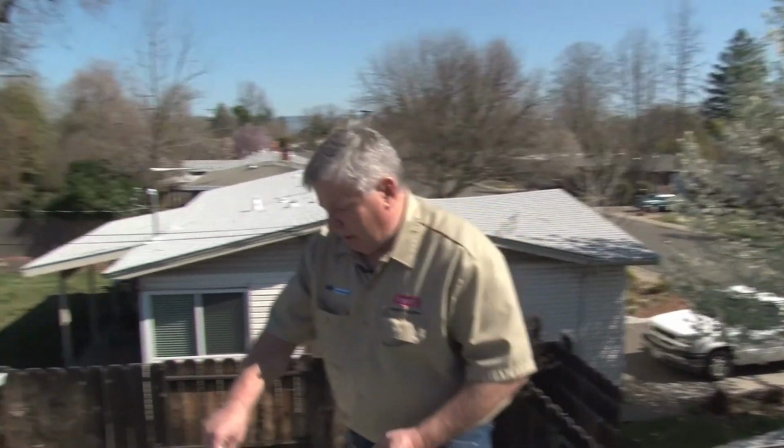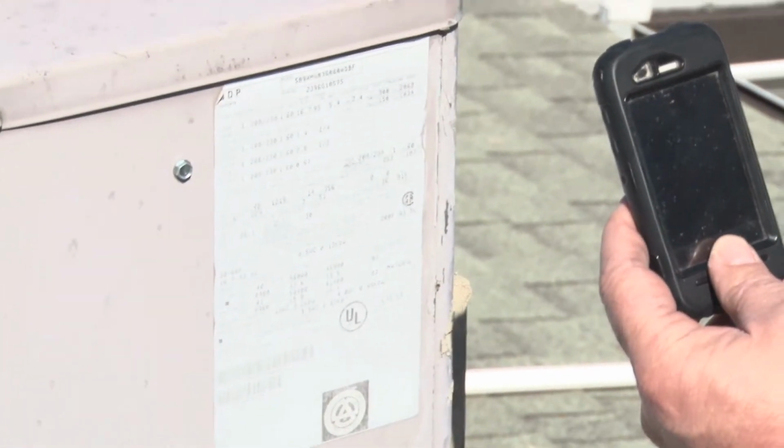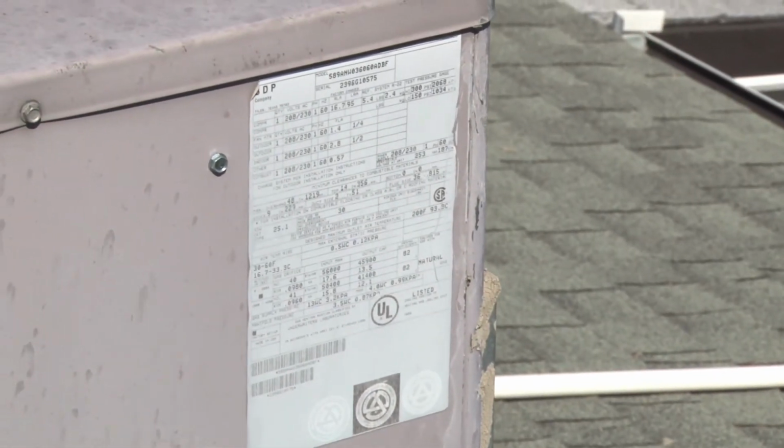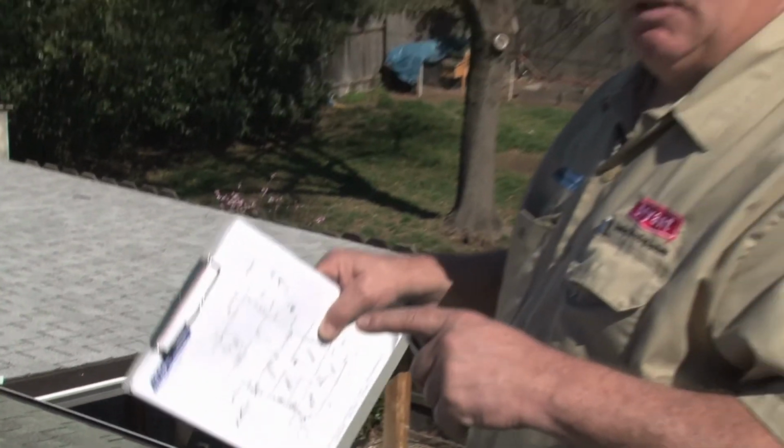As I look at the unit, I'm going to take a picture of the identification plate, and I'm going to keep that for my records. It doesn't have a whole lot of bearing on what we're doing as far as new. We want to make sure that we've got the proper size when we're done. What this is going to do is help us evaluate what their energy bills have been compared to what they will be.